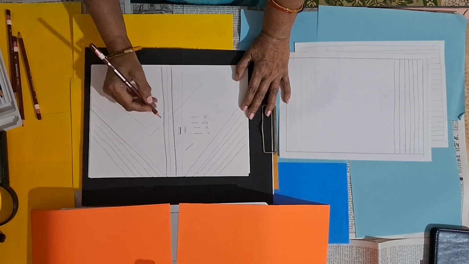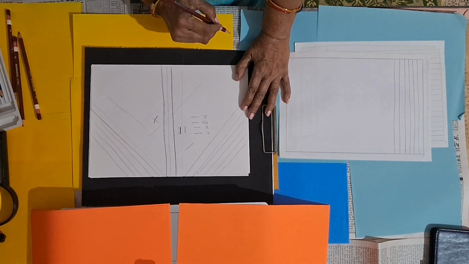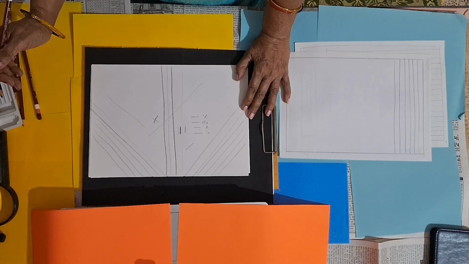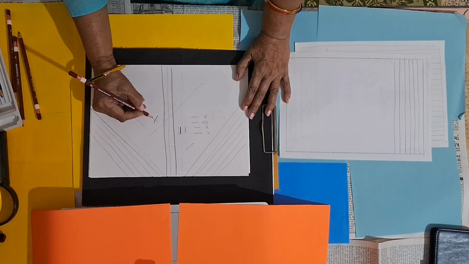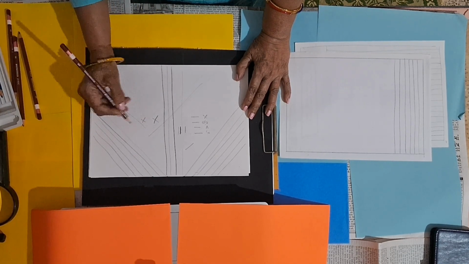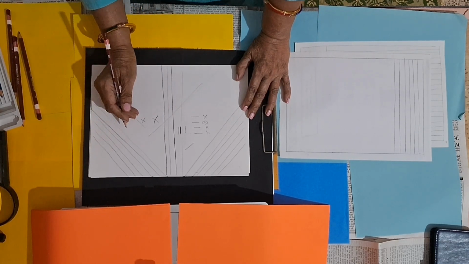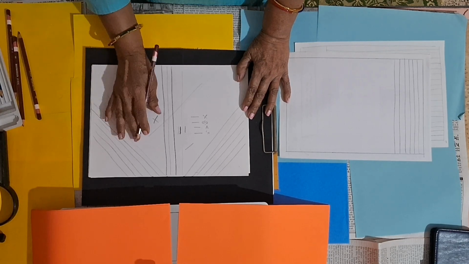How do you feel when you get a cross from your teacher? Oh my God, she has cut 1 mark, very bad of her. Always the teacher is wrong. So cross lines show war, conflict. So each and every line has a meaning and a symbol.